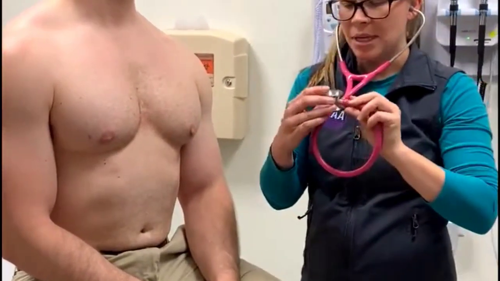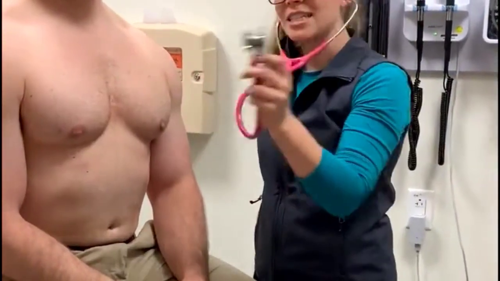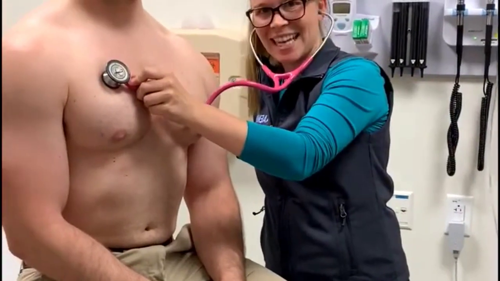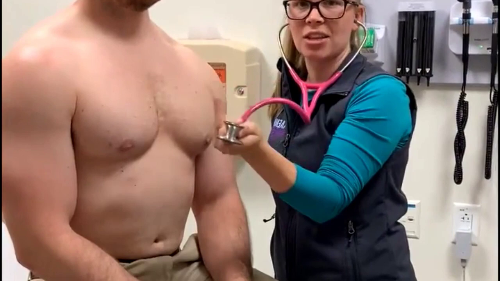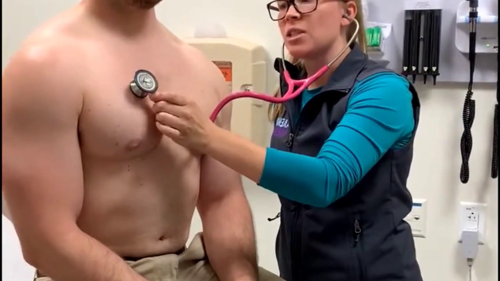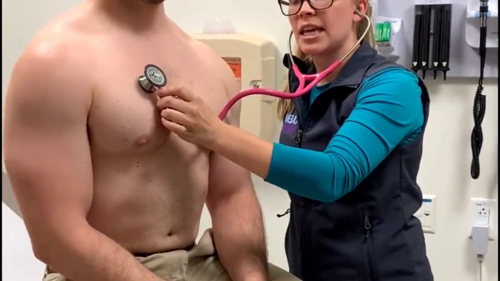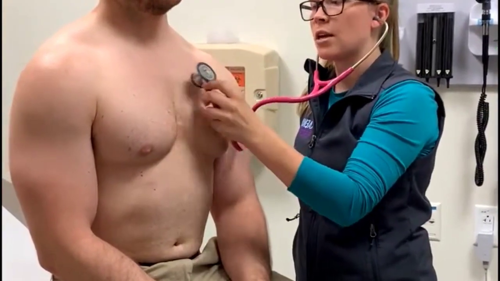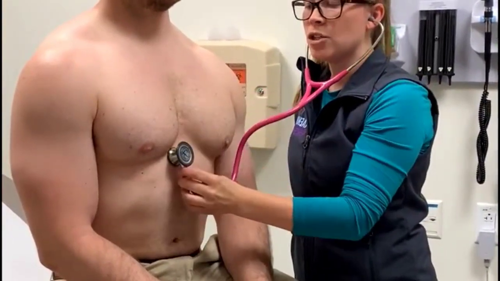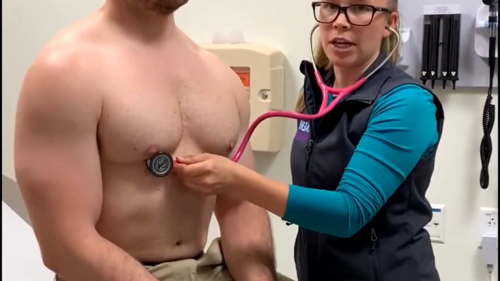Now, a common thing that I see, especially with neuro nurses, is when you're using the bell, a lot of nurses like to put it on the skin like that, and that just turns it into a diaphragm, because the patient's skin then is creating the diaphragm. So you want it to just be very light over the skin, and you're going to be able to get a much better effect. So again, aortic, pulmonic, Erb's point, tricuspid, and the mitral area.